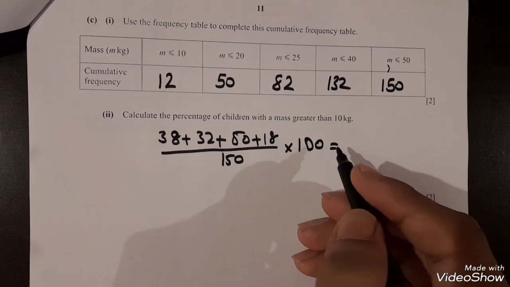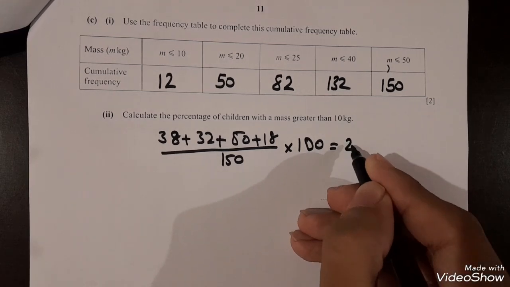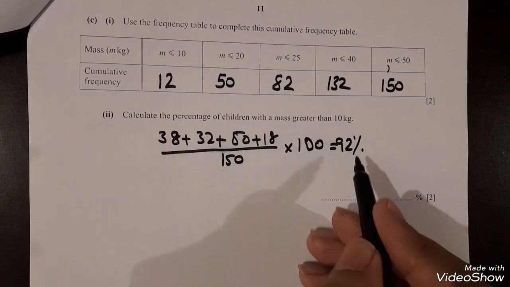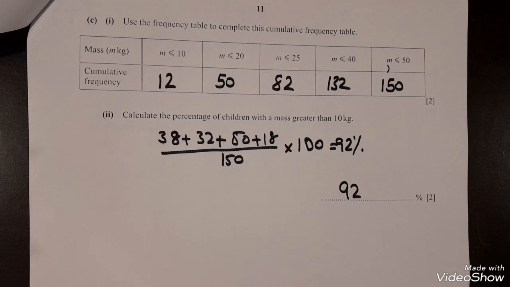This will be 92%. So the percentage of children with mass greater than 10 kg will be 92%.